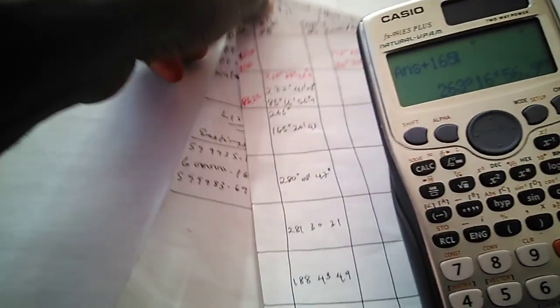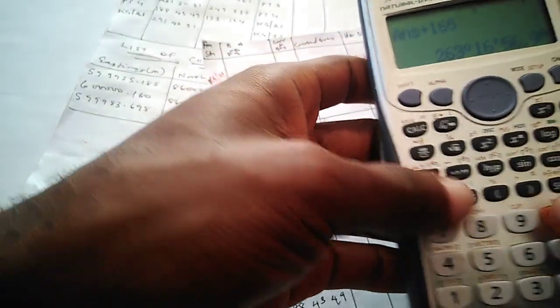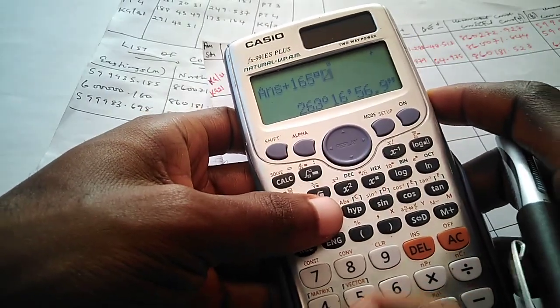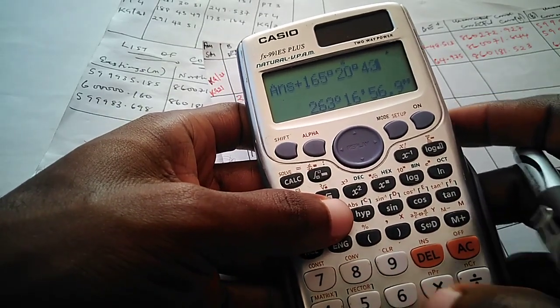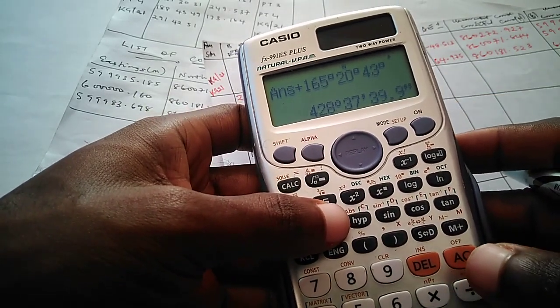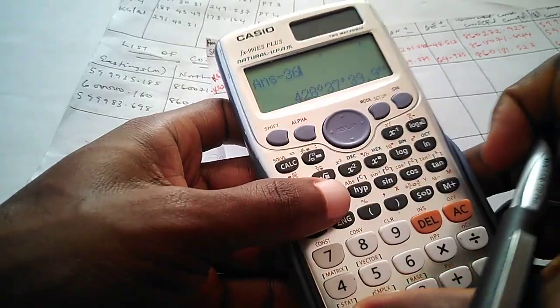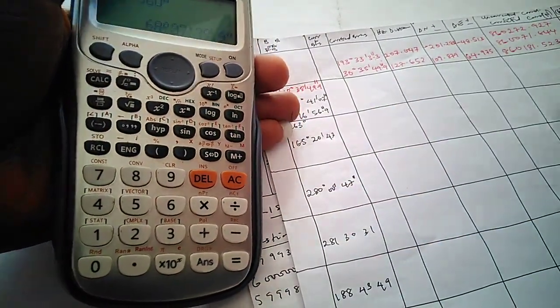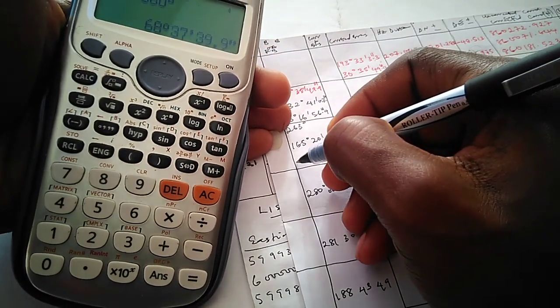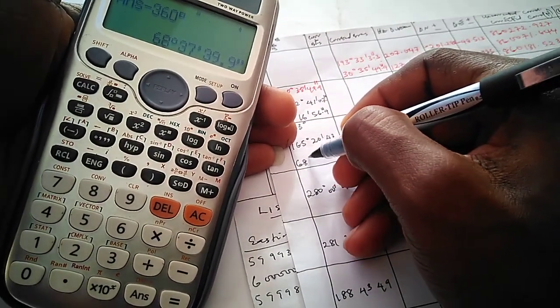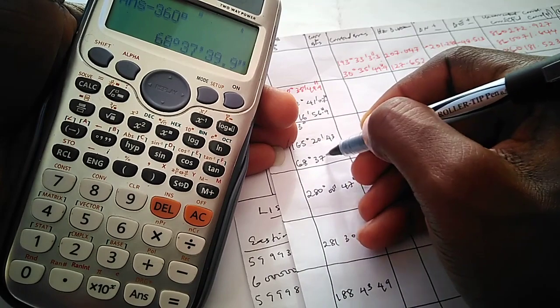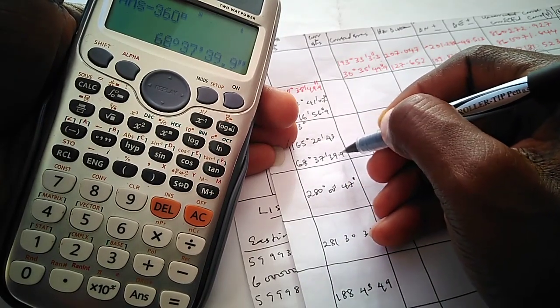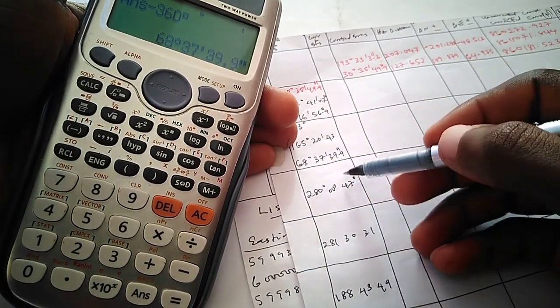Plus 165 degrees, 20 minutes 43 seconds. We still have a value greater than 360, so we subtract 360 from it and we have 68. So the forward bearing to PT2 will be 68 degrees 37 minutes 39.9 seconds.